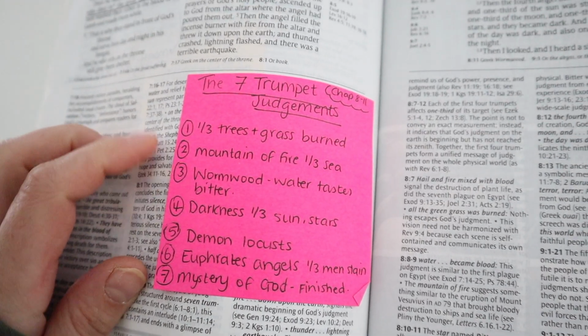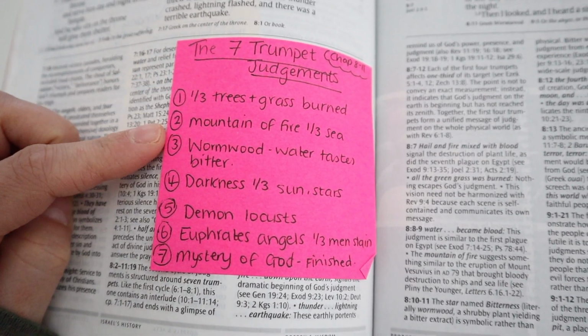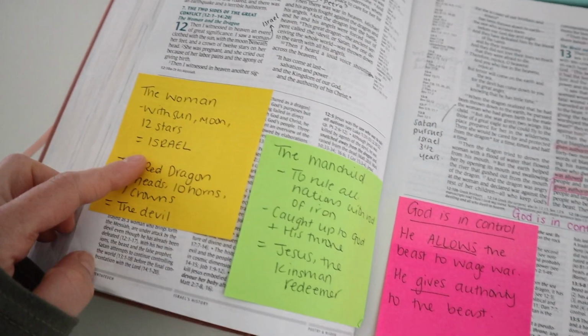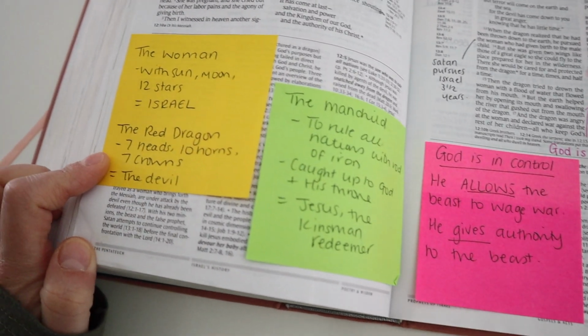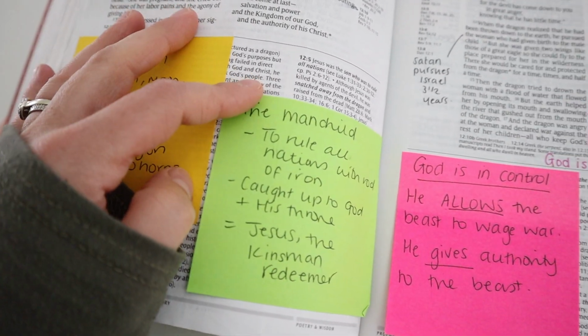And I've done the same thing there with the 7 trumpet judgments. I've just written down what all of them are. When each trumpet goes off, what happens. And then again, I've just done some post-it notes on things that are going on in the book about the woman, the red dragon, the man-child.